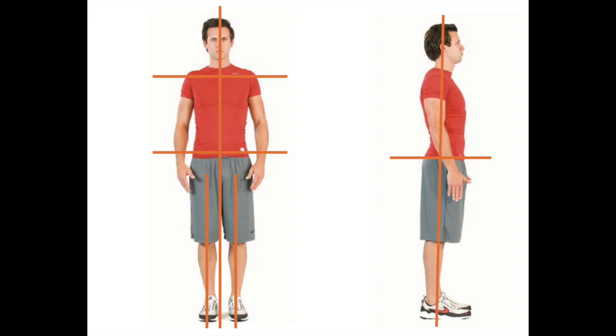So in the anterior view here on the left, we're really looking for hip alignment and shoulder alignment. We don't want one to be elevated higher than the other. We're looking for our neck to be straight and our hands falling nicely to our sides. We don't want our hands to be out super wide as they're relaxed. That might indicate some major muscle problems up in the upper body.